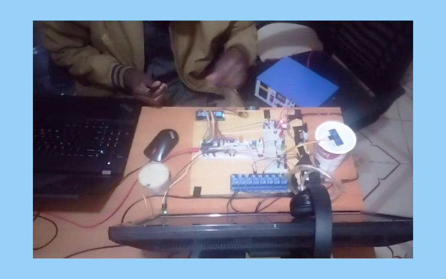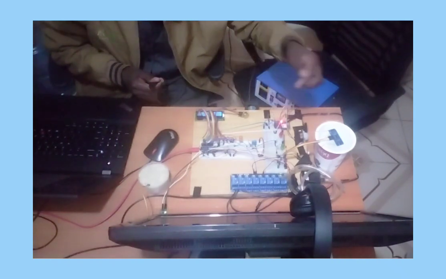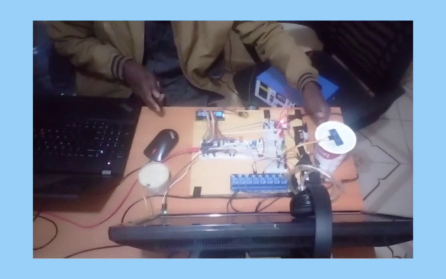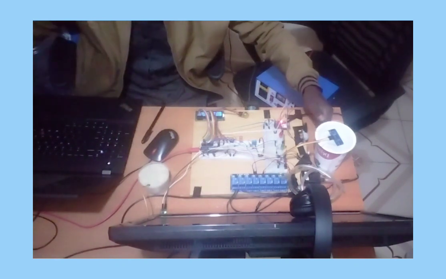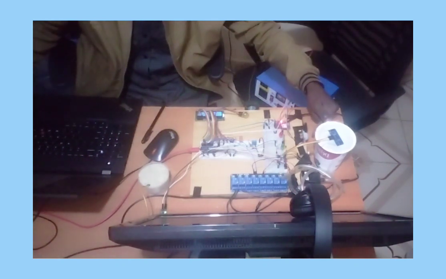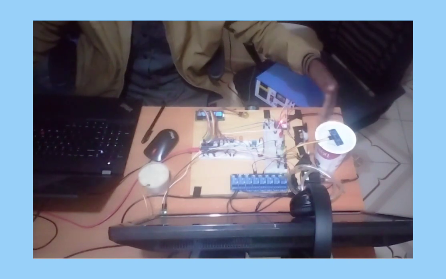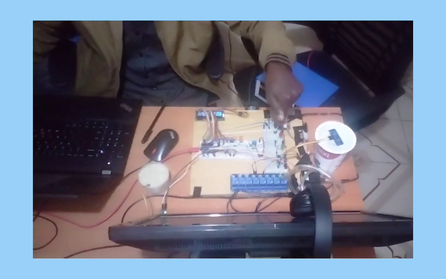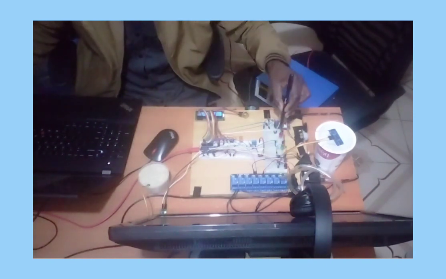And the next thing is on intrusion. So let me just swipe my hand over the PIR motion sensor. Remember I said this sensor here is basically meant to detect motion. So when I swipe my hand over there, you'll notice that my red LED here, which is the security status LED, will go on, indicating that intrusion has been detected.